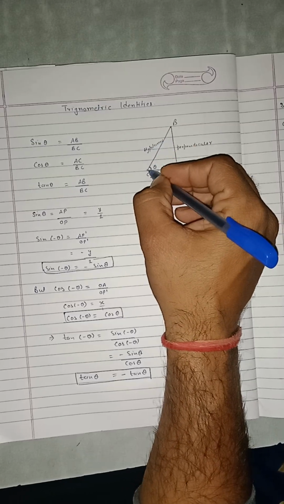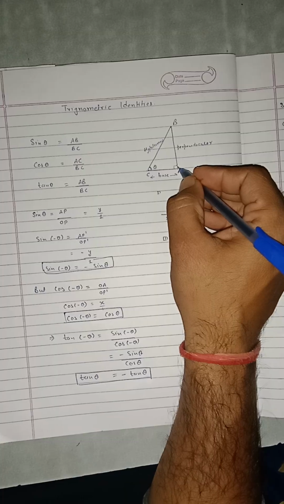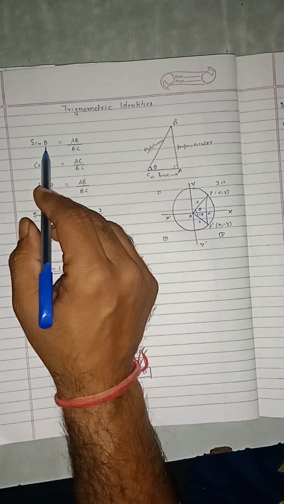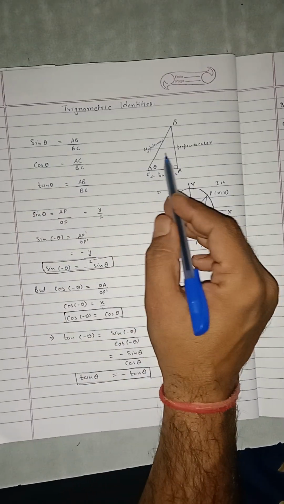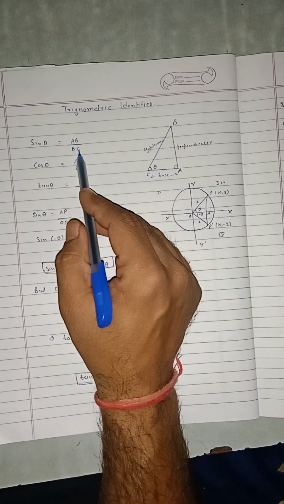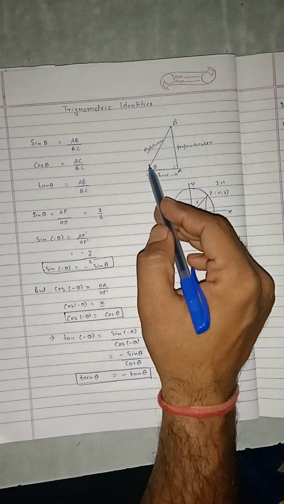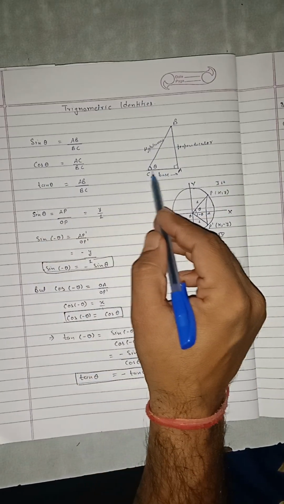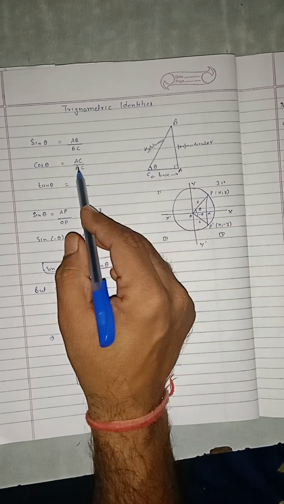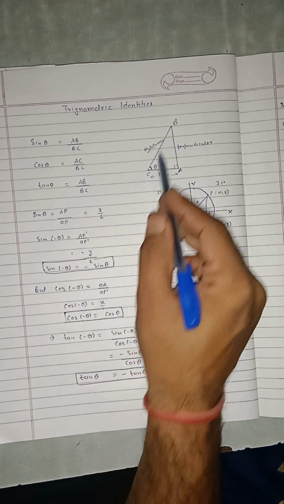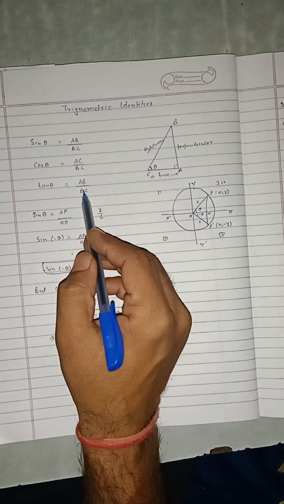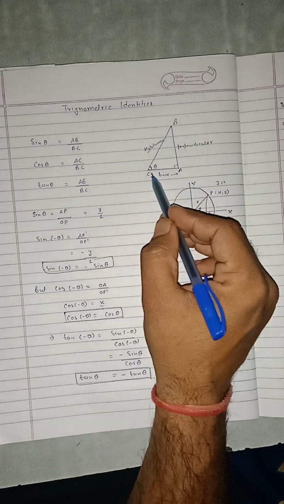This is very basic trigonometry, as we have learnt in class 10th that sine theta is given by perpendicular upon hypotenuse, that is AB upon BC. Cos theta is given by base upon hypotenuse, that is AC upon BC, and tan theta is given by perpendicular upon base, that is AB upon AC.